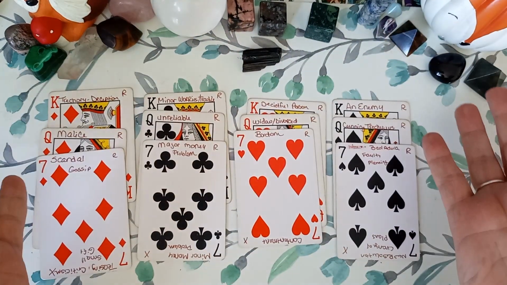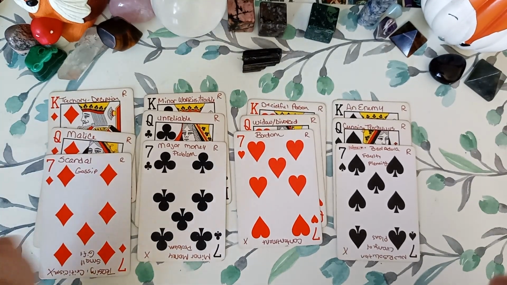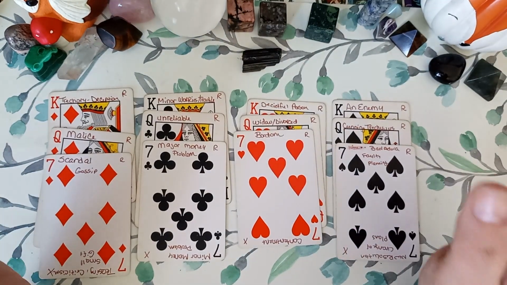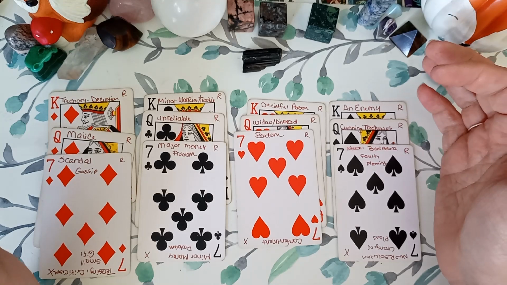And I'm here again to discuss how to read playing cards. This is something I've been doing for a very long time. This has been my go-to for card readings forever.